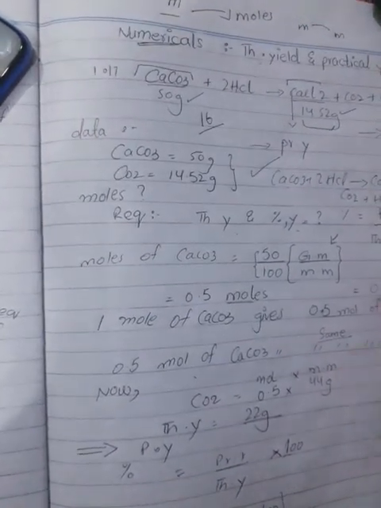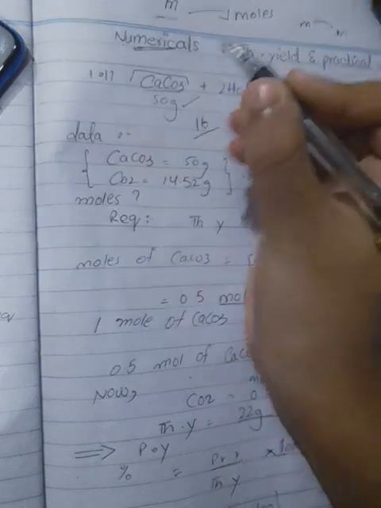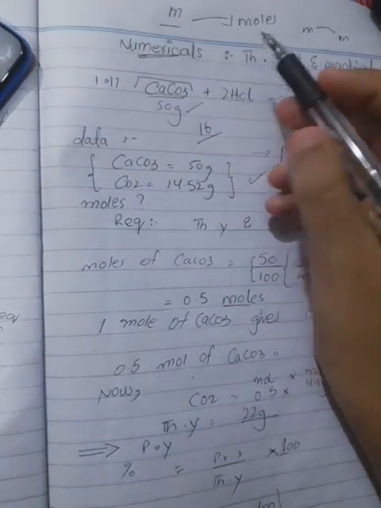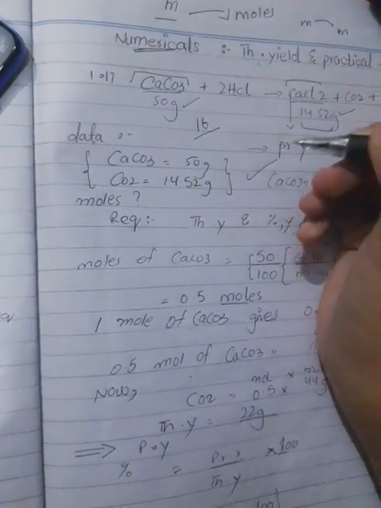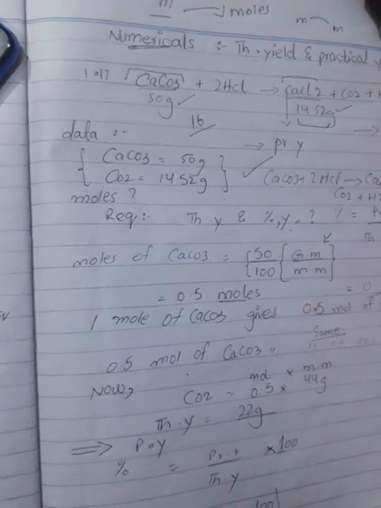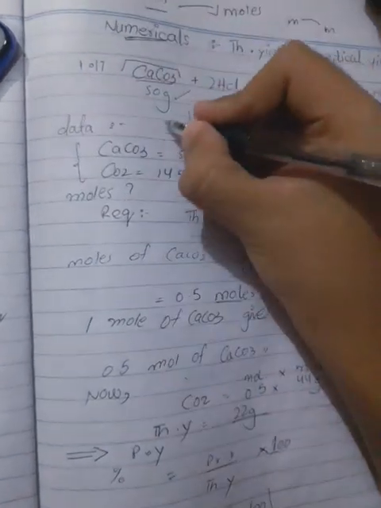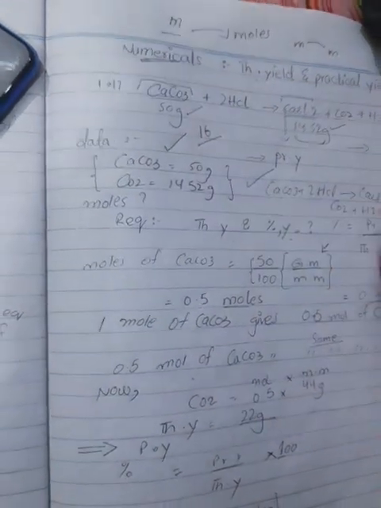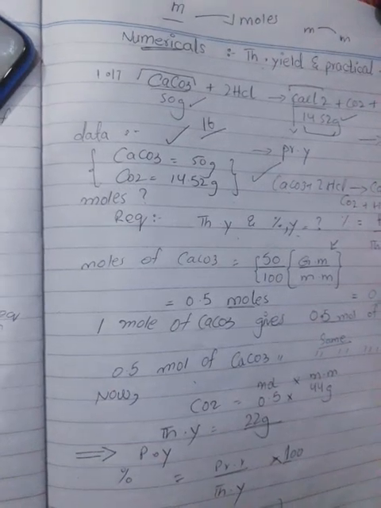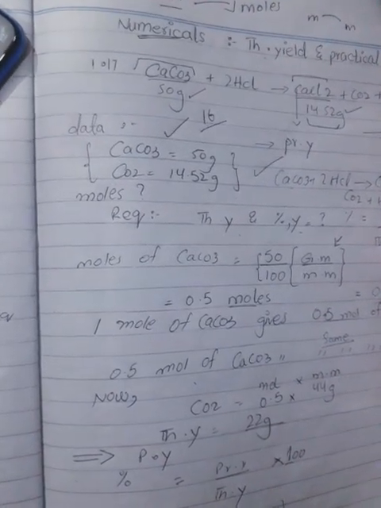So let's make our data first. CaCO3, as given in the question, 50 grams, CO2, that is carbon dioxide, 14.52.